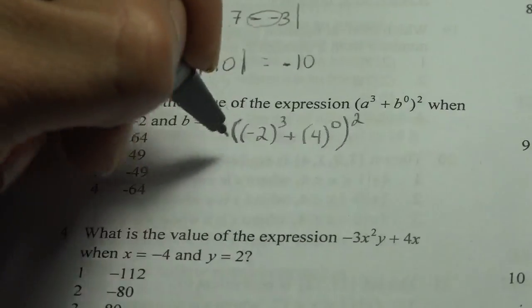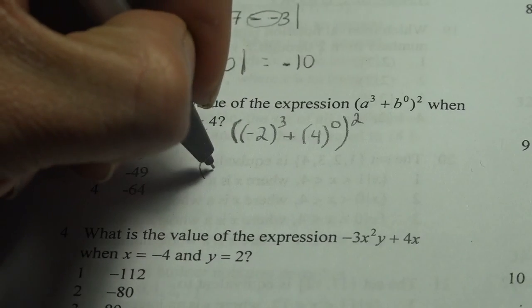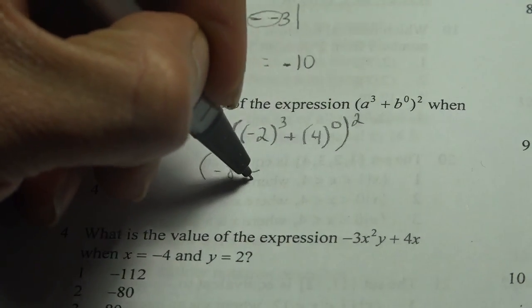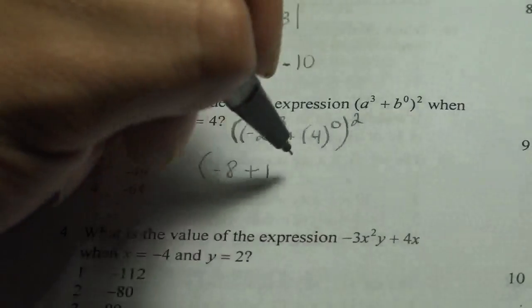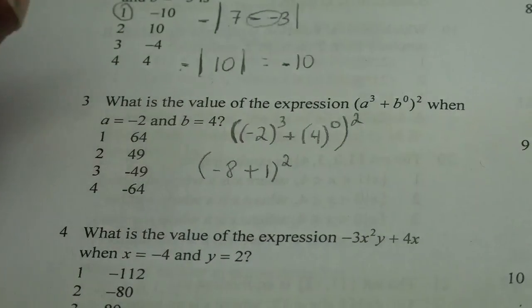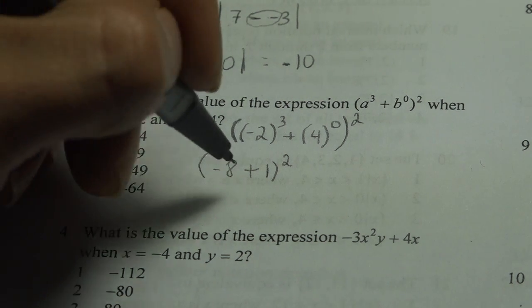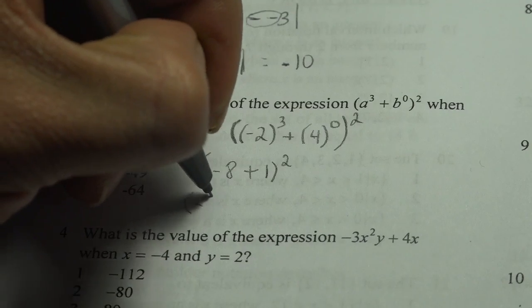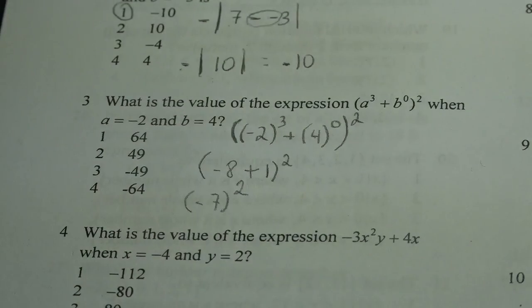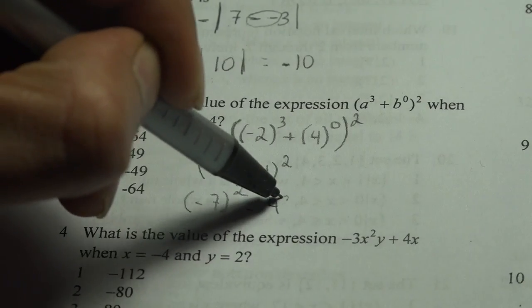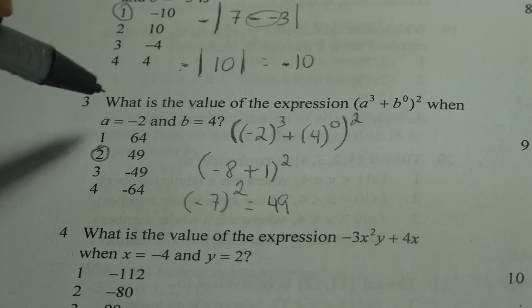Okay, so -2 to the third power, if you do it on the calculator, you get -8. Now 4 to the 0 power, any number raised to the 0 power is 1. So 4 to the 0 power is 1. The whole thing gets squared. Okay, and now we do the math. -8 plus 1 is -7. So I end up with -7 squared. Now, -7 squared is -7 times -7, which is 49. So your answer is 49, not -49.